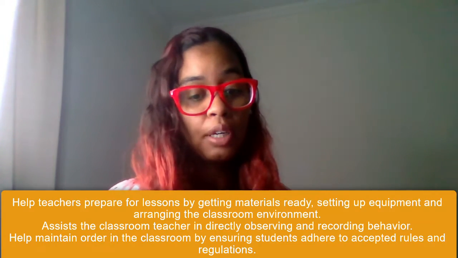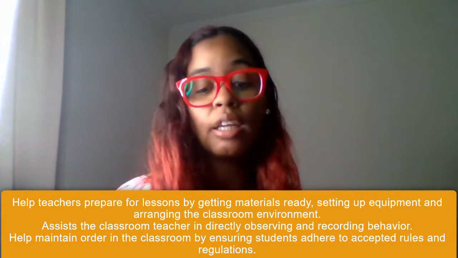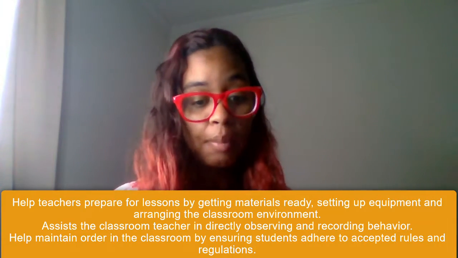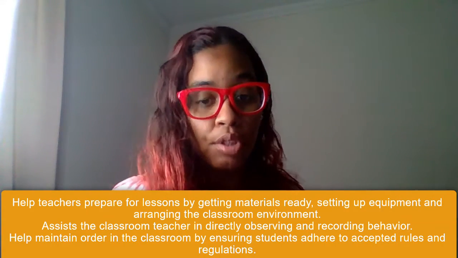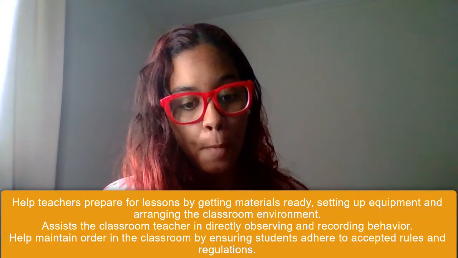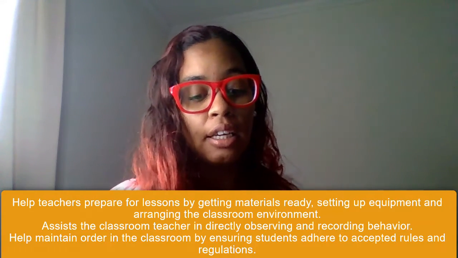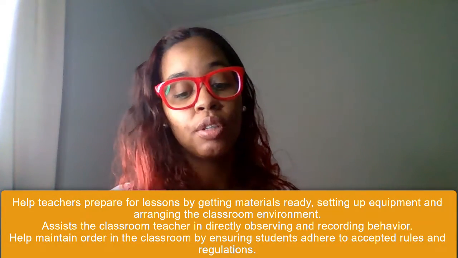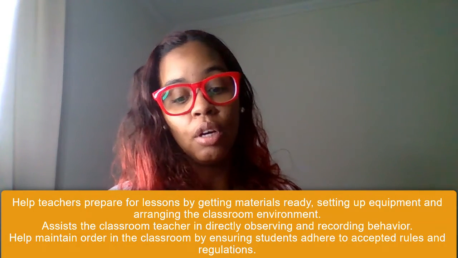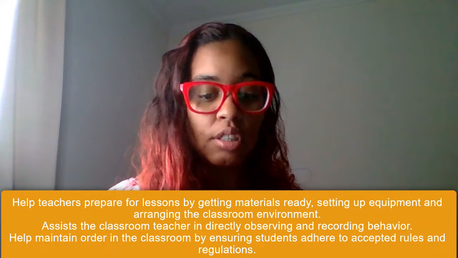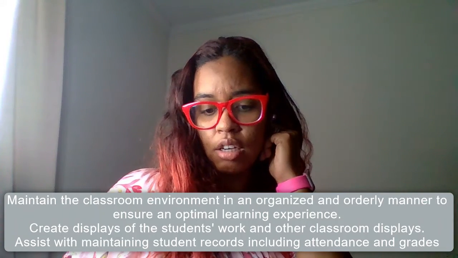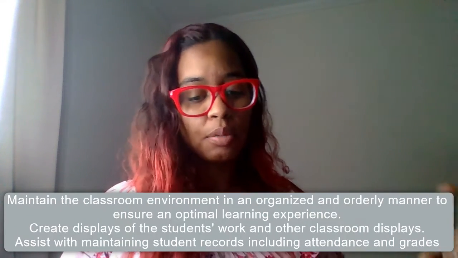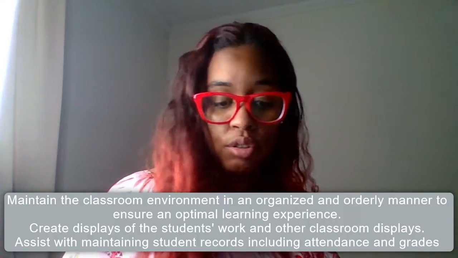You will help the teacher to prepare for lessons by getting materials ready, setting up equipment, and arranging the classroom for that type of environment. You're going to assist the classroom teacher in directly observing and recording behavior. You are also going to help maintain order in the classroom by ensuring students adhere to accepted rules and regulations that you make in the classroom. You're also going to help create displays of the students' work and other classroom displays.